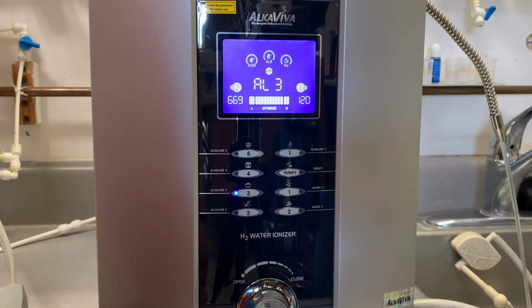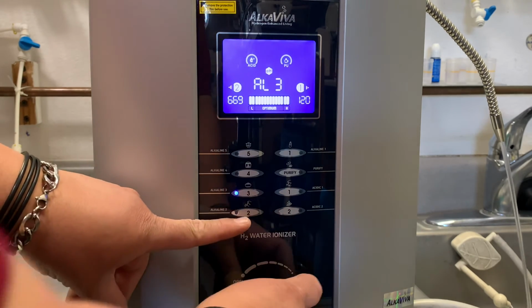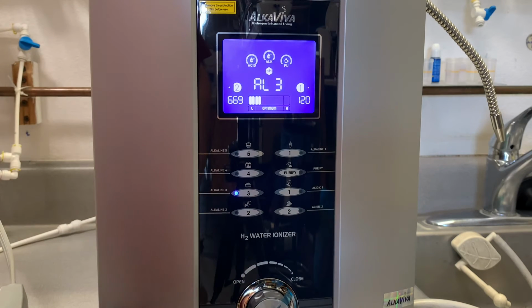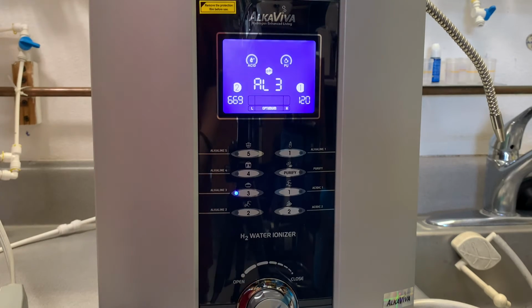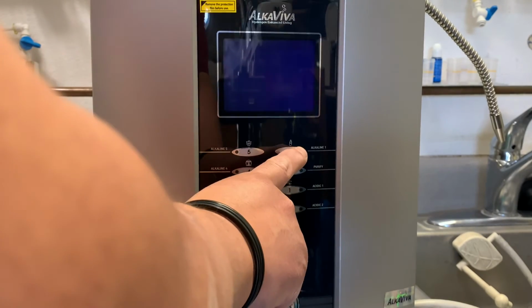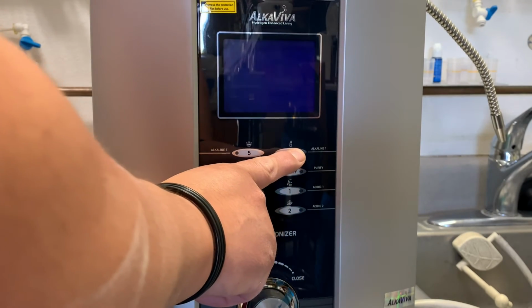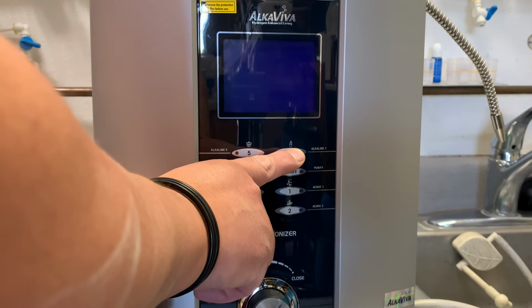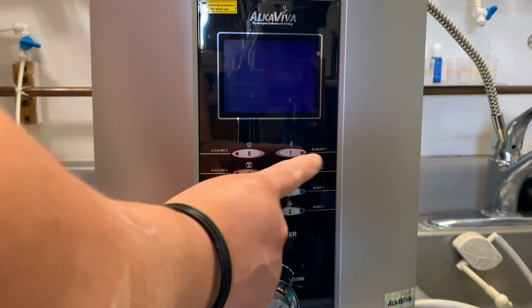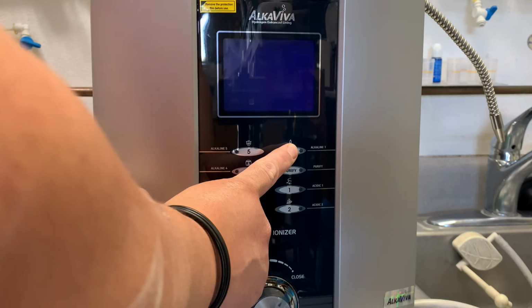P-5 will remember whatever number you used last, and it will stay there. It won't move from there. We're going to go ahead and do that. To enter the mode, you're going to press alkaline 1 and 2 at the same time. If it doesn't go in there, go ahead and do it again.